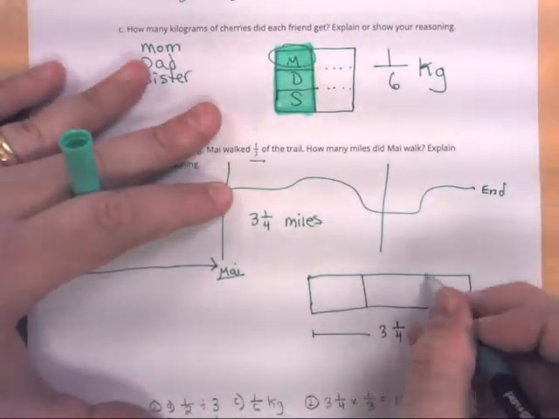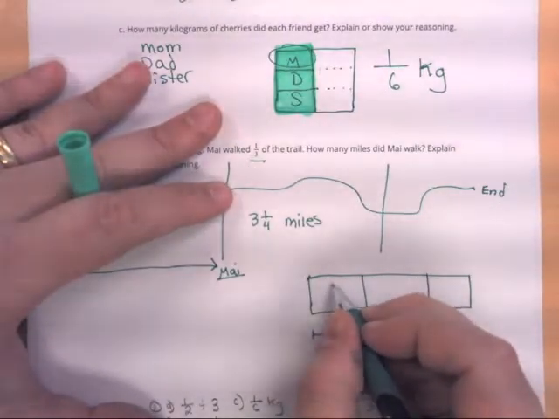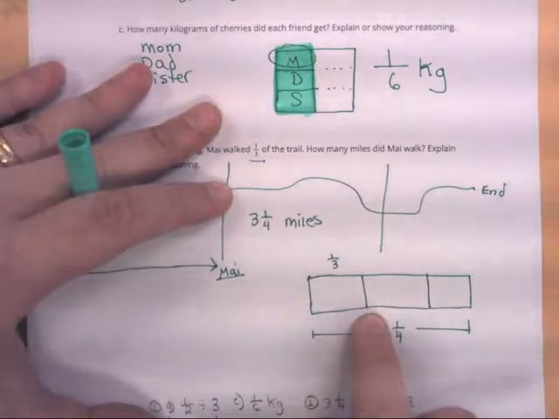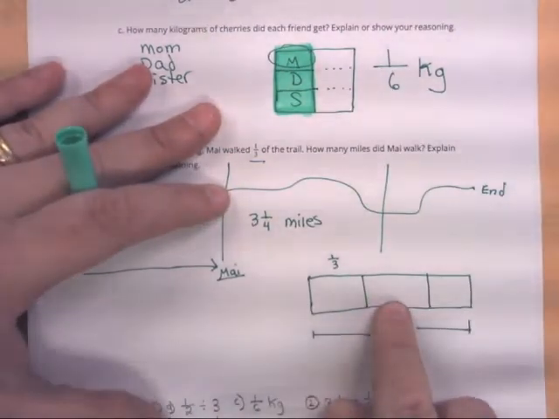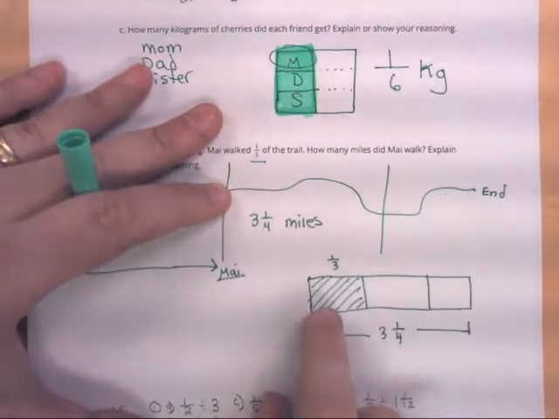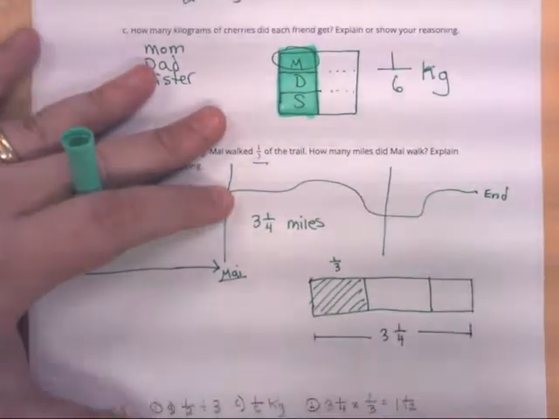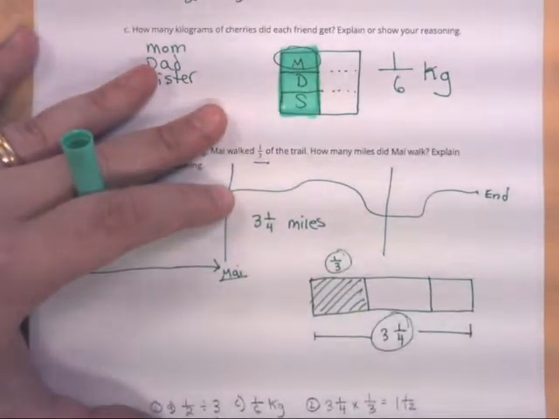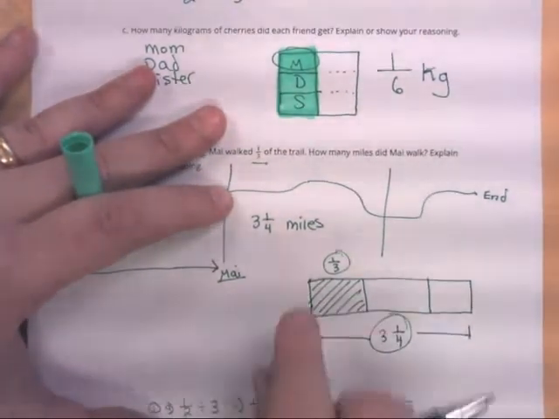And then because May only walked 1/3 of that trail, we're only interested in the value of this amount right here. Well, I can multiply these two numbers here to find the answer.